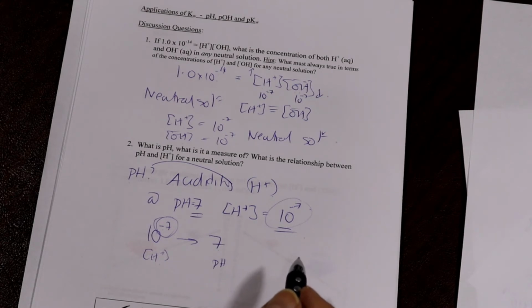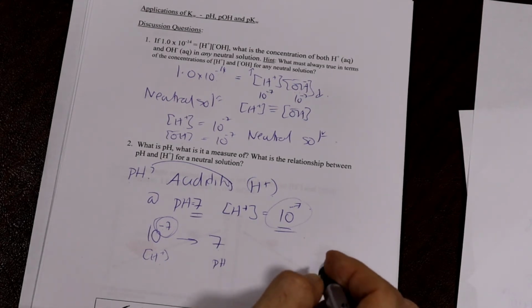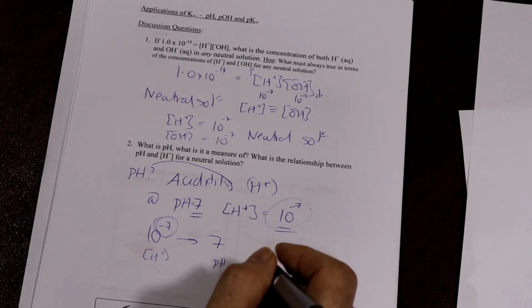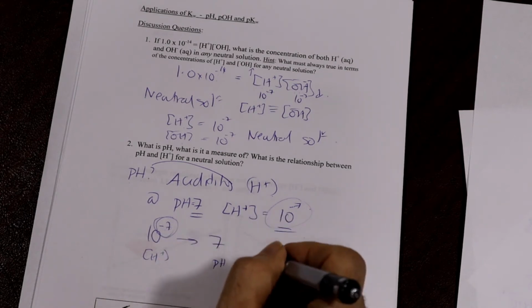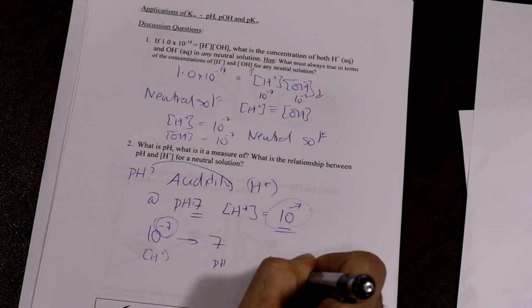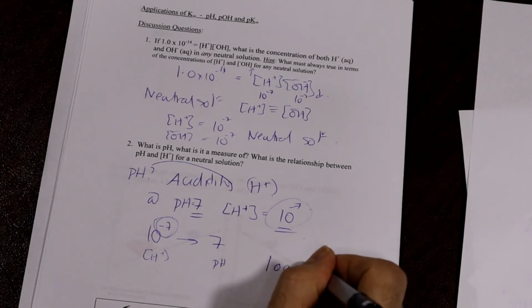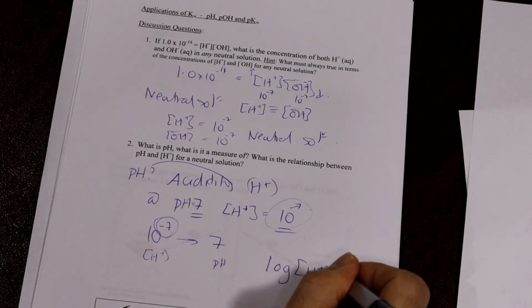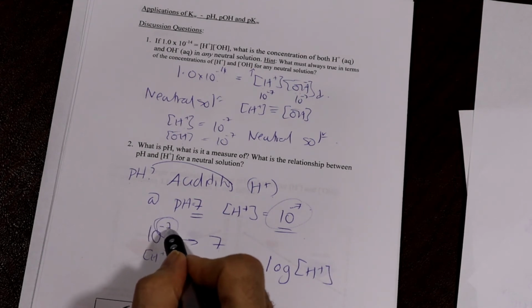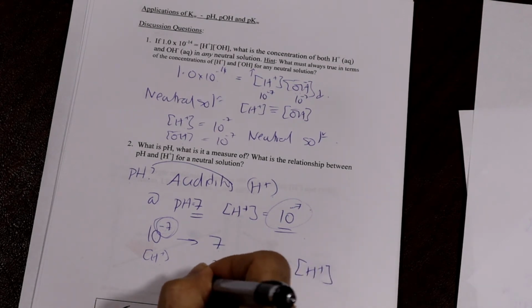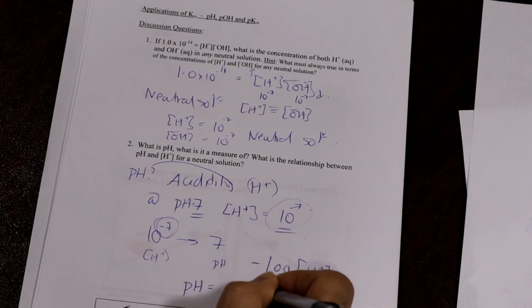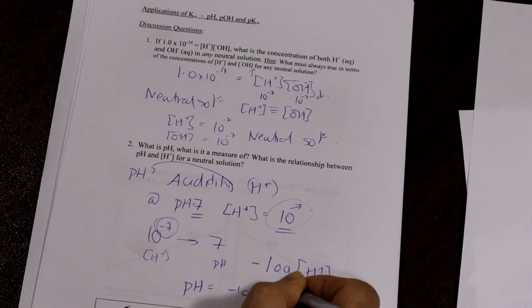But hey, we're Chemistry 102, right? What is the mathematical function that turns this into this? Well, we've got to take the power. That's called log, right? So we're going to take the log of the hydrogen ion concentration. So 10 to the minus 7, the log is minus 7. And then we're going to change the sign. And that's what pH equals. pH is the minus log of H plus ion concentration.